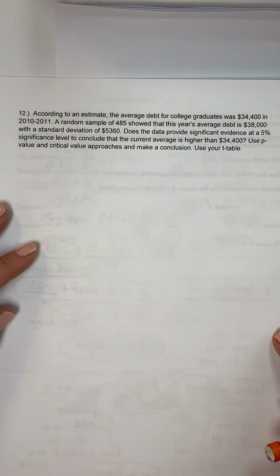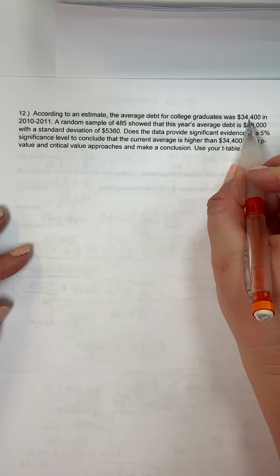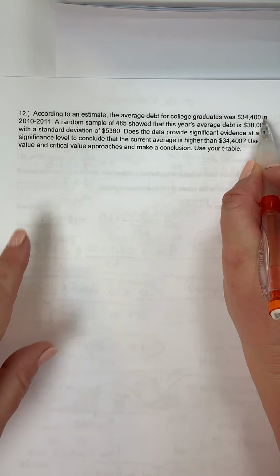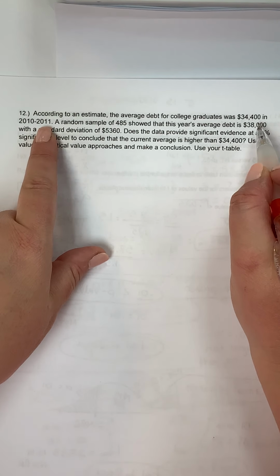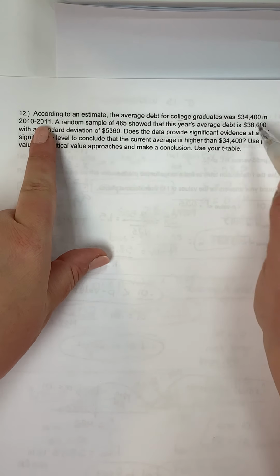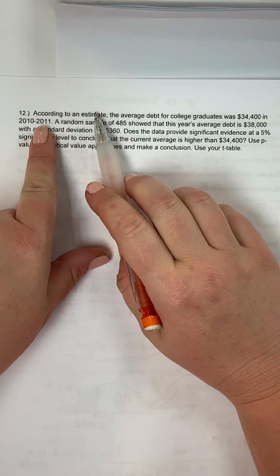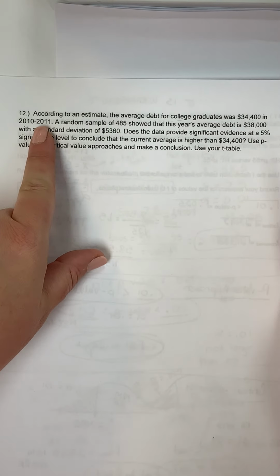According to an estimate, the average debt for college graduates was $34,400 in 2010-2011. Well, it just says college graduates. It gives you a year. I'm not really sure what that number is. I'm guessing that's probably a population mean, but let's keep going.